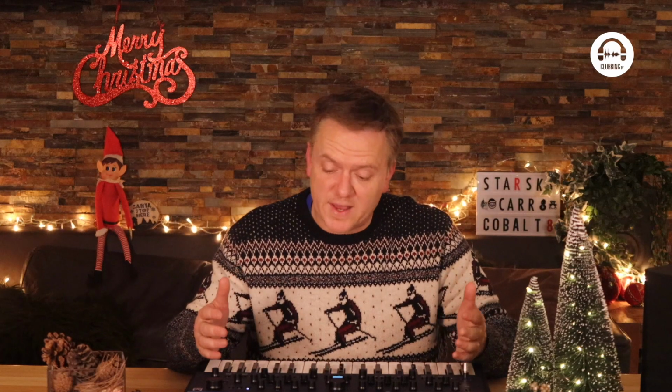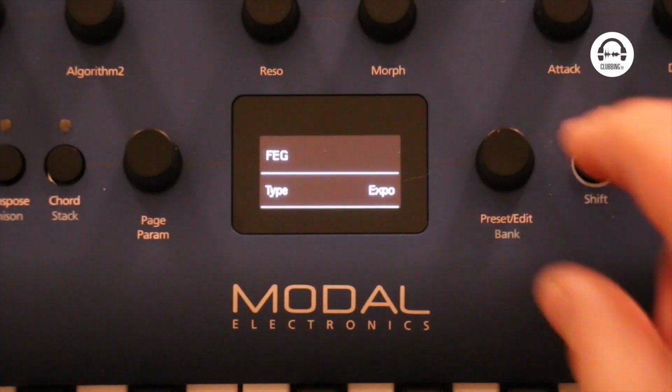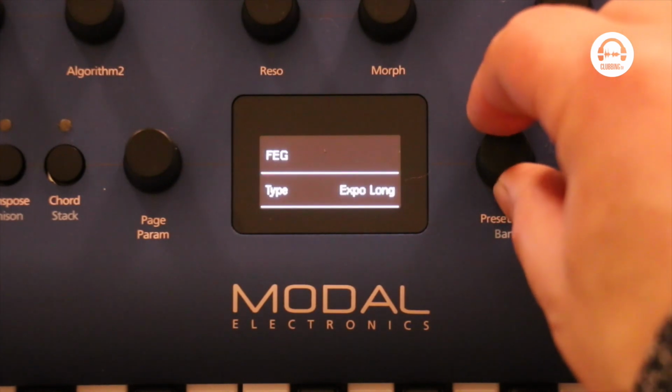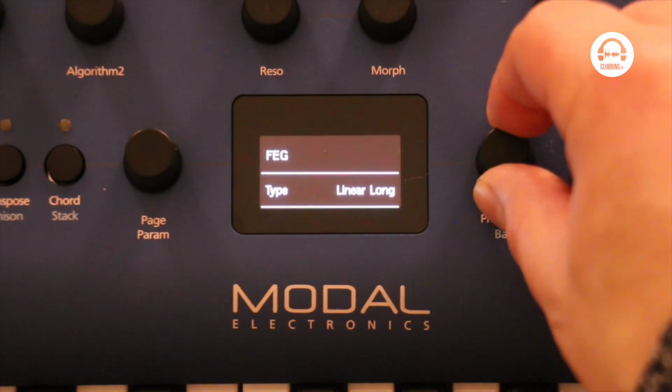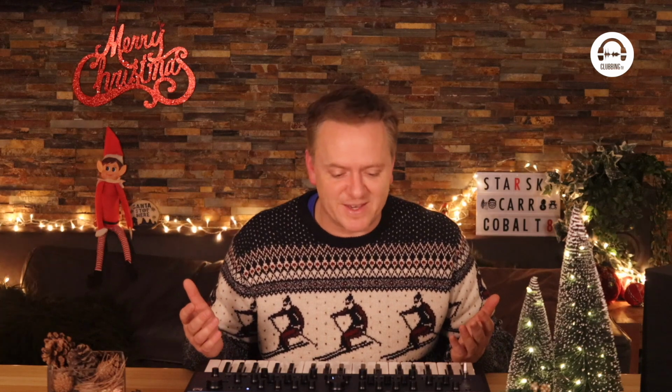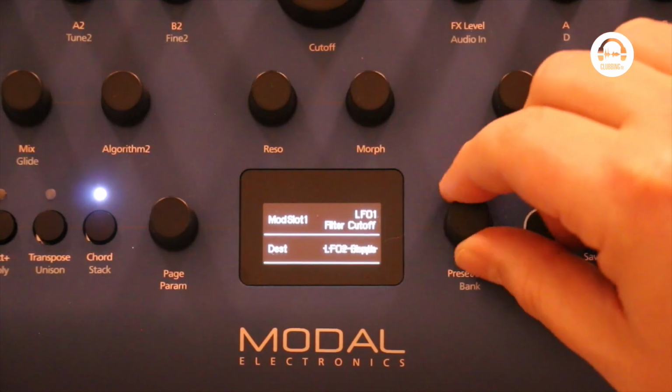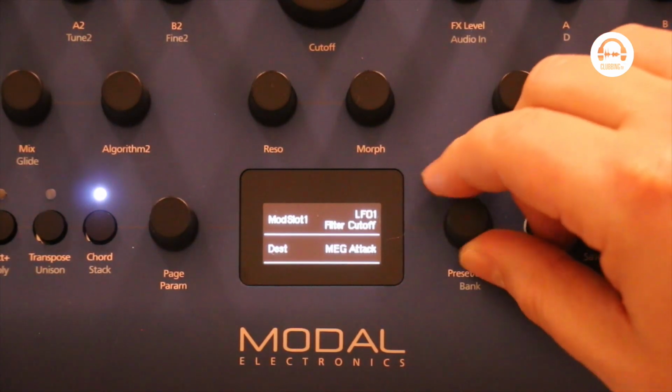And everything's quite flexible in here as well. The envelopes have got different types. For example, you've got exponential, snappy, soft, linear, exponential long, snappy long, soft long, linear long. And the third envelope, the modulation envelope, can be routed to, I think it's like 55 different things via the modulation matrix, which is down here. And the destination can be one of all these things. So there's 55 different destinations, including all of the effects.